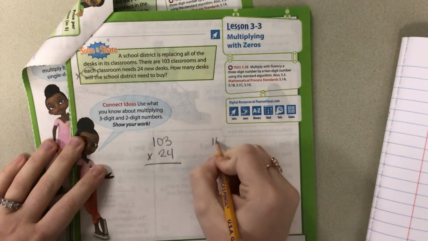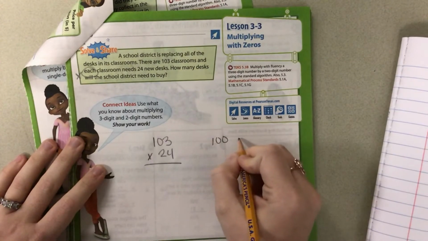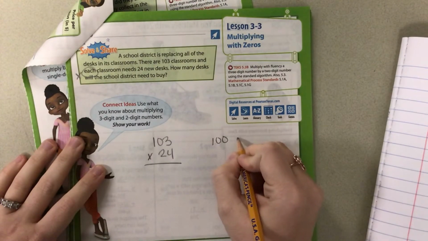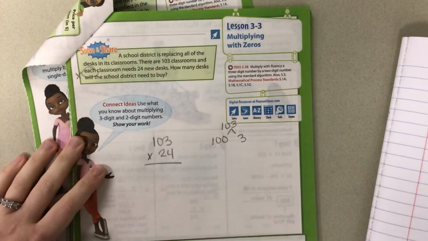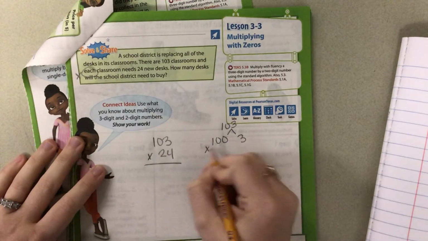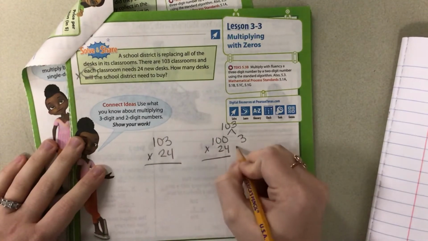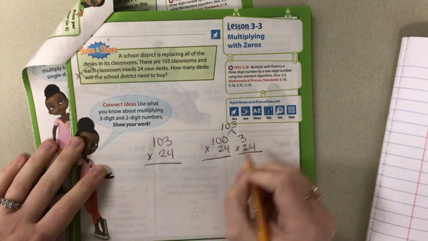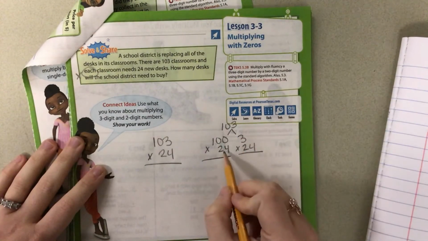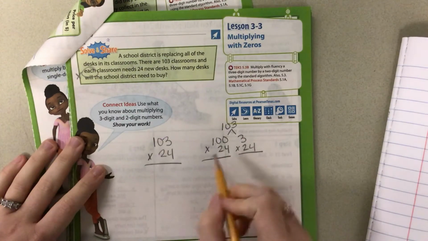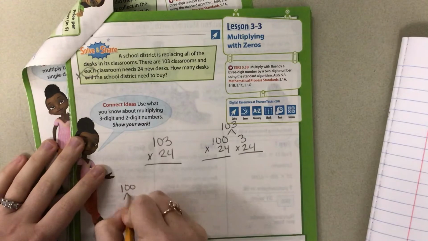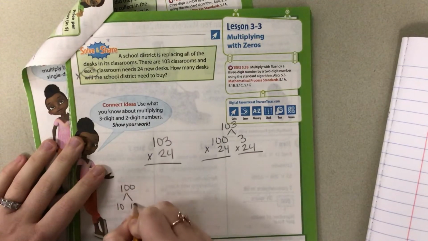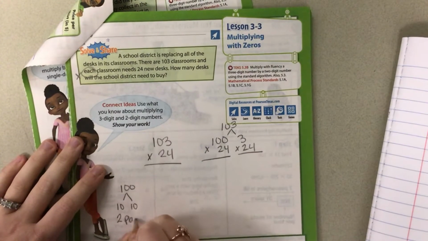But what we can do is take that 103 and split it up. Then we can multiply this by 24 and we can multiply this by 24. So if you remember, we talked about every place value goes up 10. So if you have 100, that's actually a 10 and a 10, which is two place values.